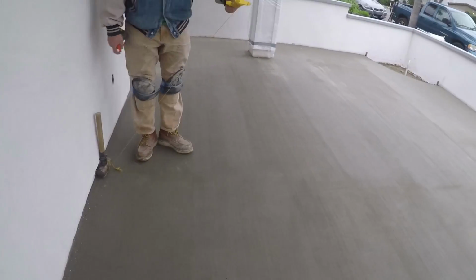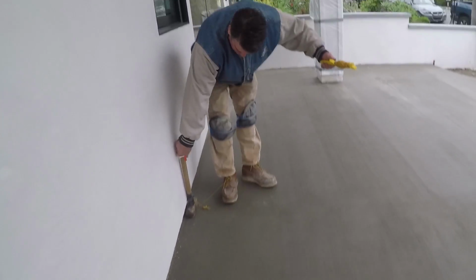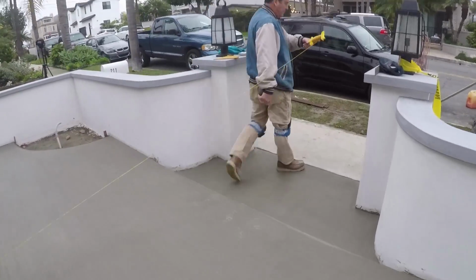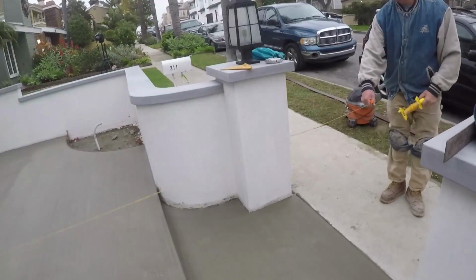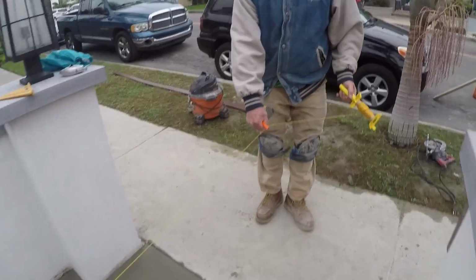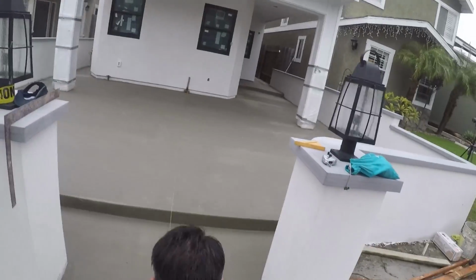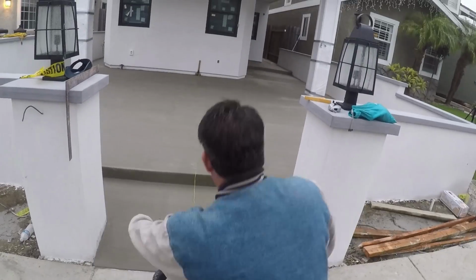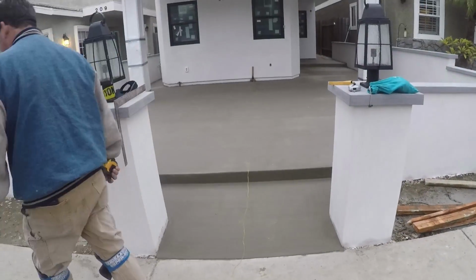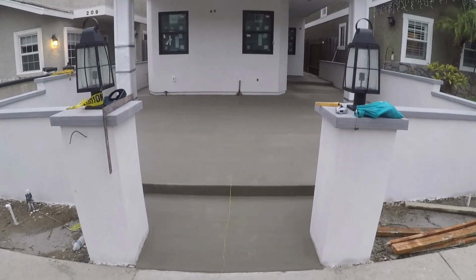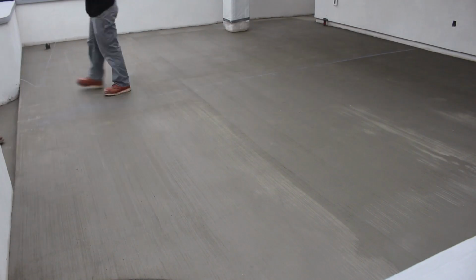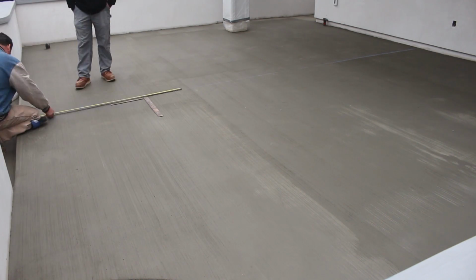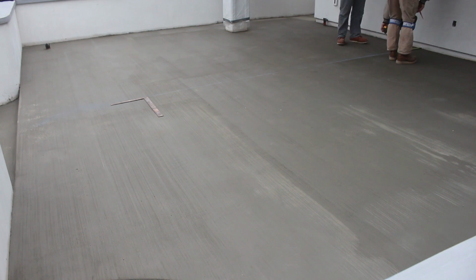So I'm going to use a dry line for this. That way I can take some more measurements and see how it's going to lay out before I start snapping lines. Now, fortunately, this center line worked out for the opening. It might have been off an inch or so, but visually it wasn't noticeable. So that center line is not a saw cut line. That's just the center line of the grid.